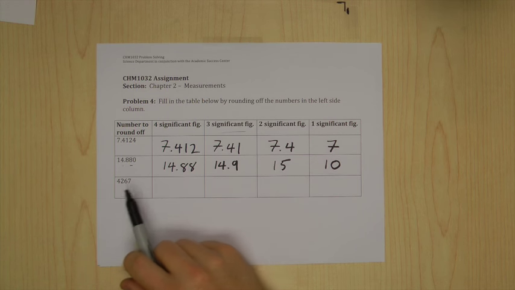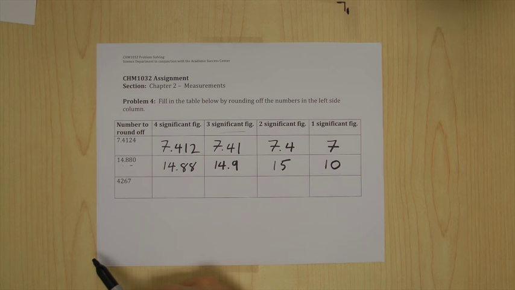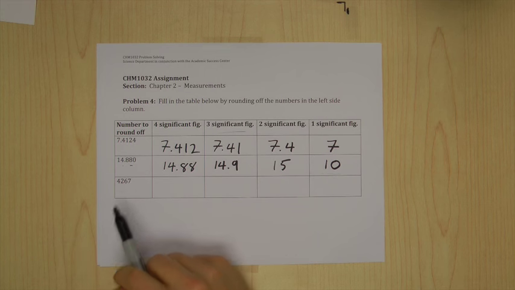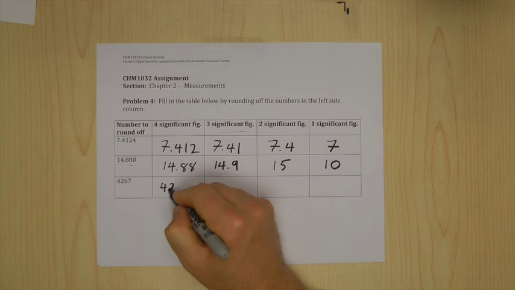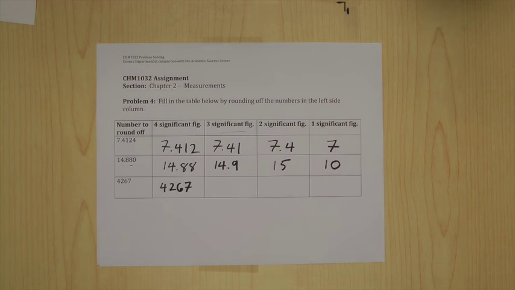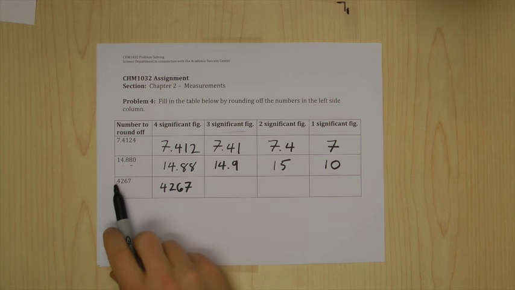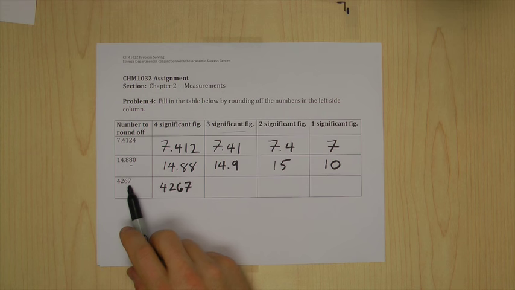Okay? Let's try another one. We want to put 4,267 into 4 significant figures. Well, lucky for us, it's already in 4 significant figures. 1, 2, 3, 4. So simply just write the number again. All right, now, 3 significant figures. So 1, 2, 3. The 6 is my 3rd significant figure. One digit beyond it is the 7.